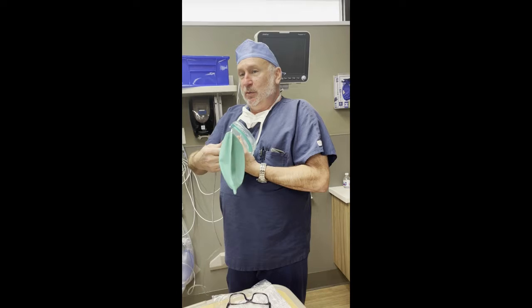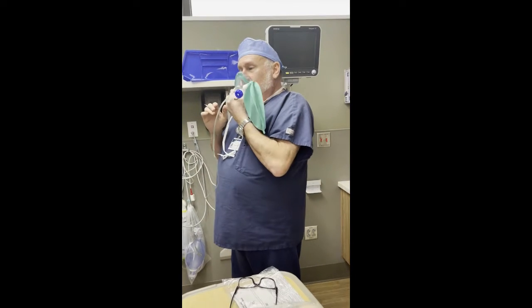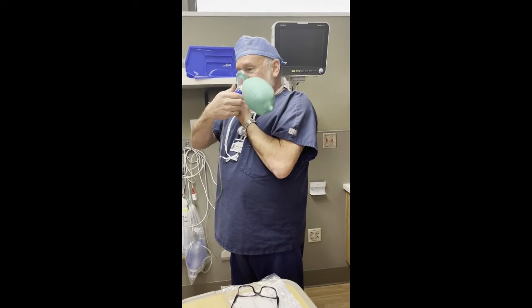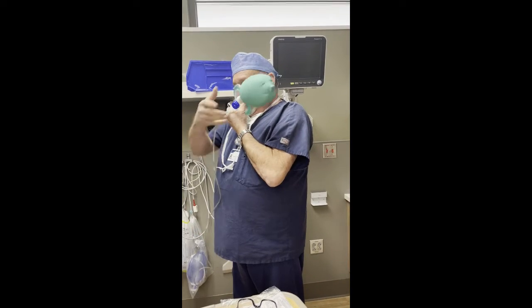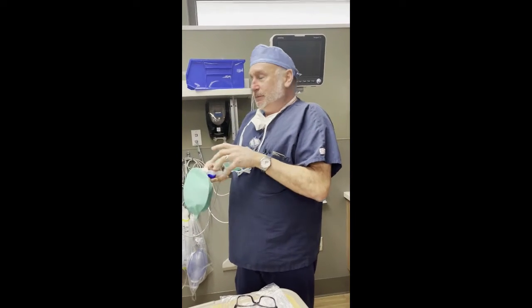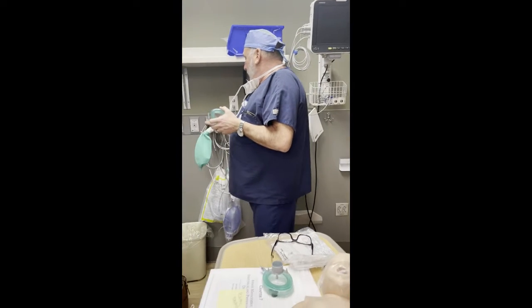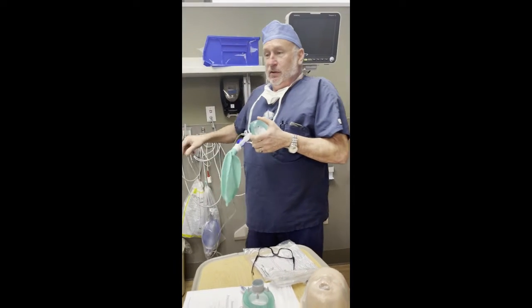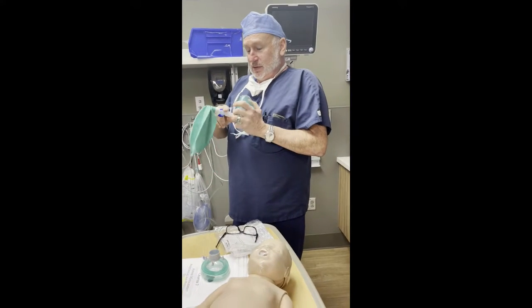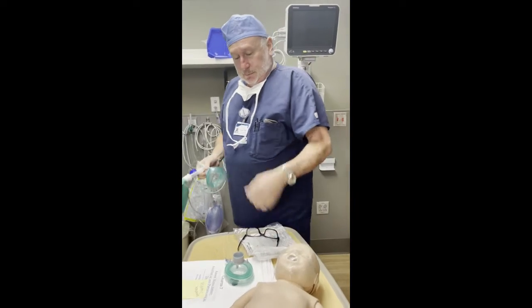When the valve's all the way open, there's no pressure on the airway. When it's closed, it's complete pressure. What you need to break a laryngospasm is pressure on the vocal cords from above, and that's what this device does. Okay.